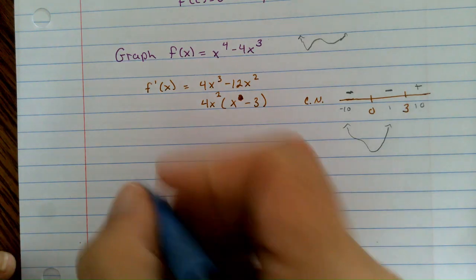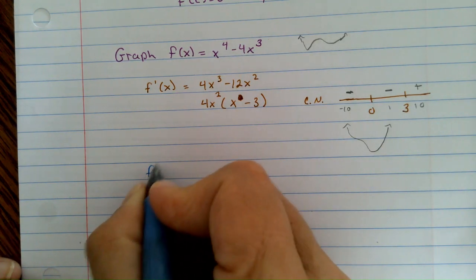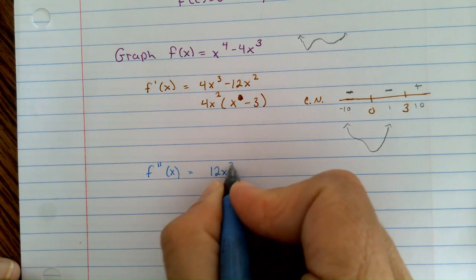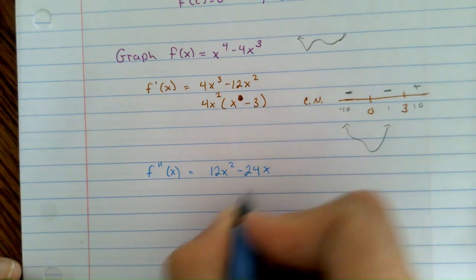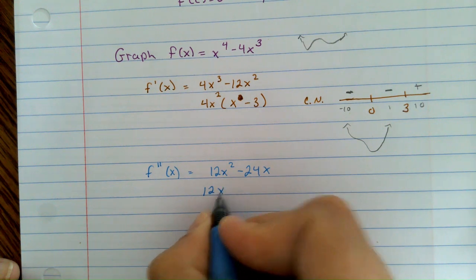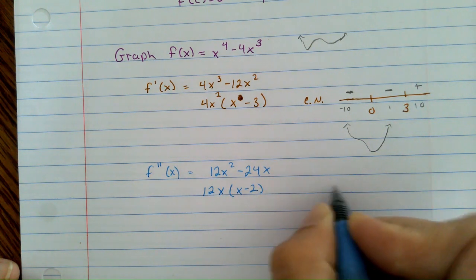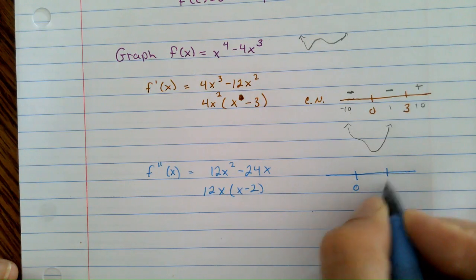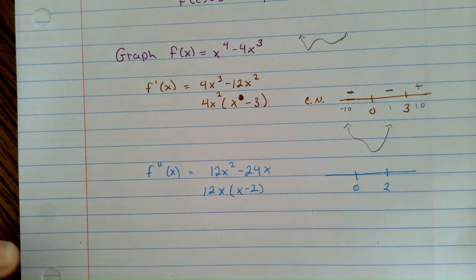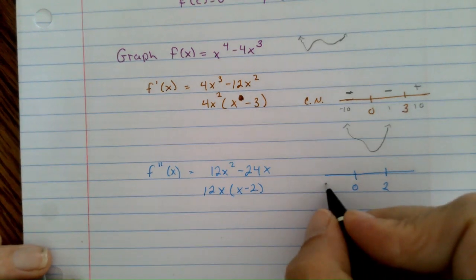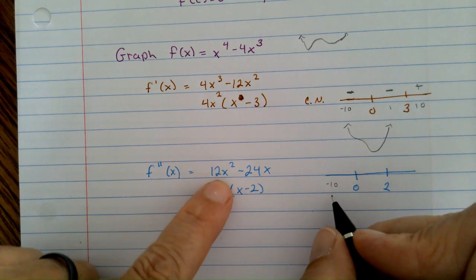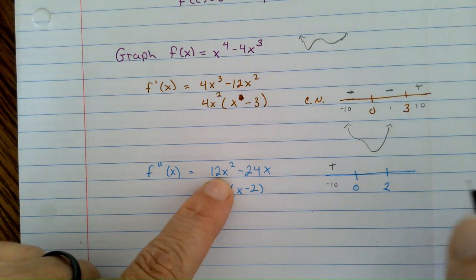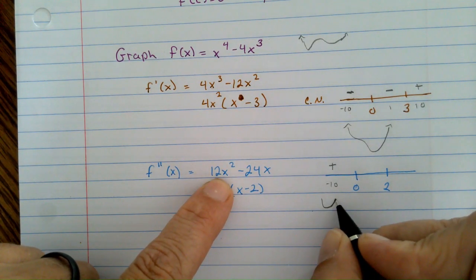So now we're going to check that second derivative. So give me 12x squared minus 24x. So I'll factor out a 12x, leaving me an x minus 2. So it looks like a critical number of 0 and 2. And if I pick again, I just like -10 because it's easy to work with. That'd be 1,200 plus 240. So it'd be positive. So that would be concave up.